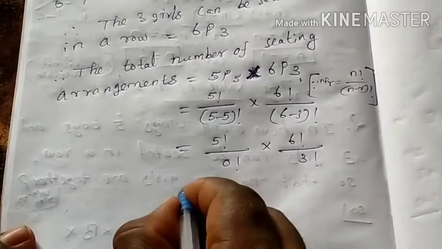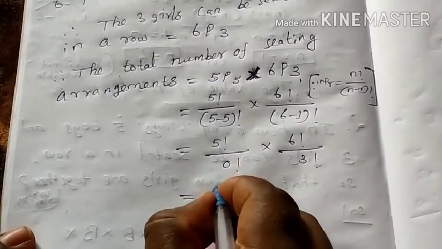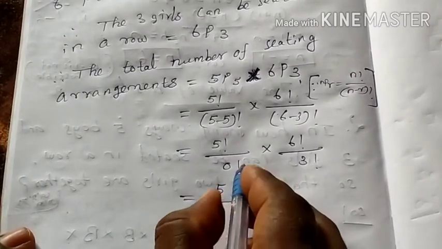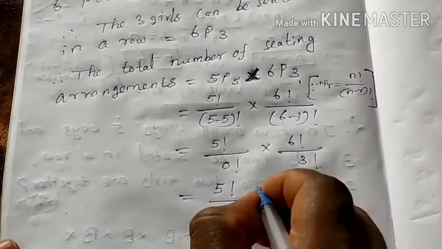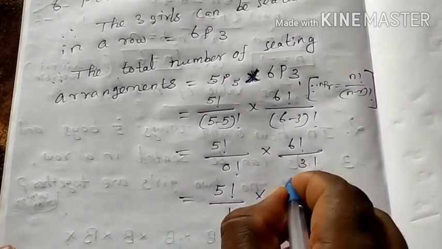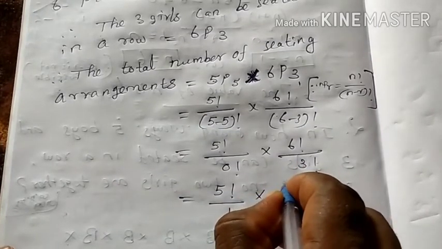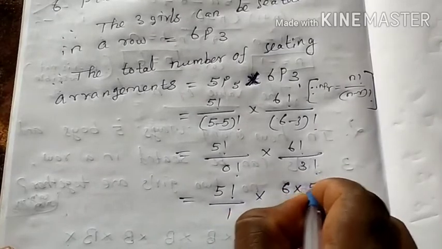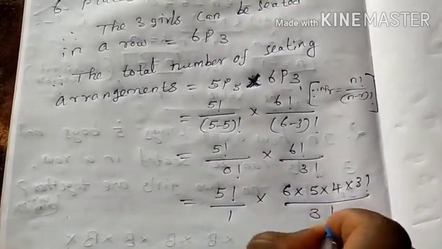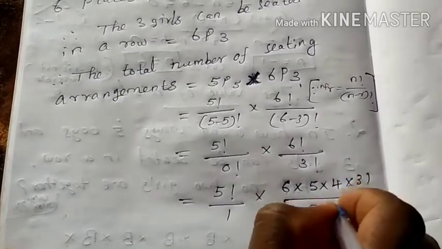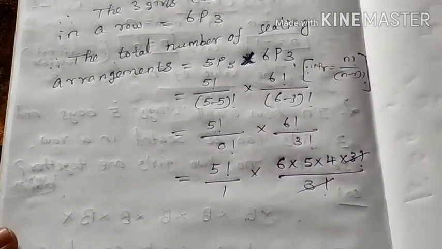The 0 factorial value is 1. Into 6 factorial, which can be written as 6 into 5 into 4 into 3 factorial, divided by 3 factorial. The 3 factorial cancels.